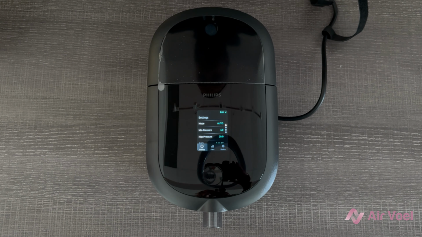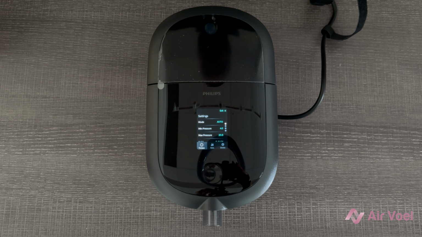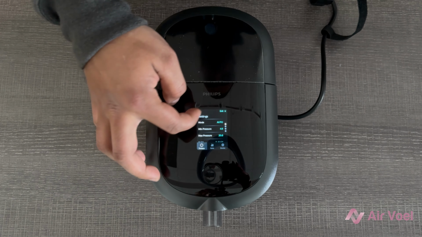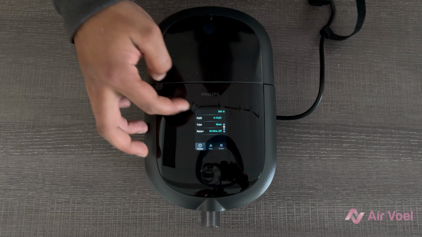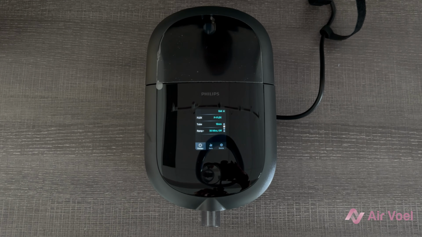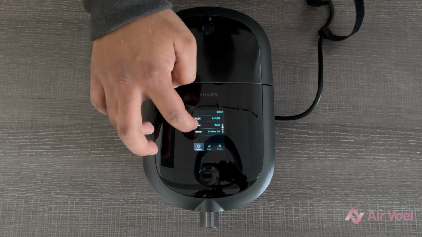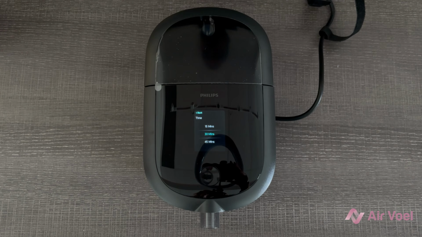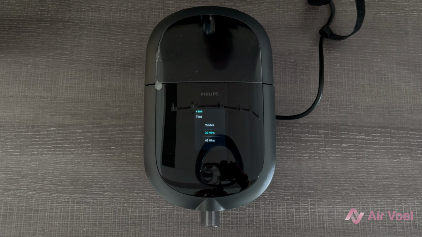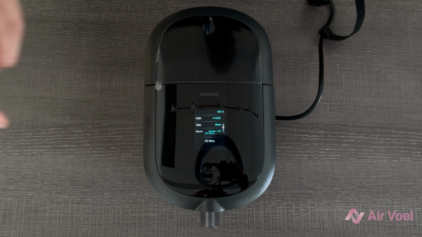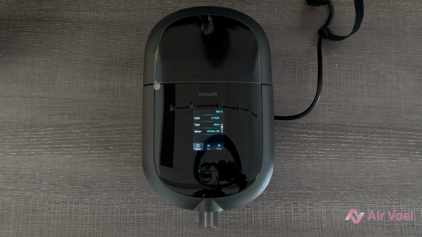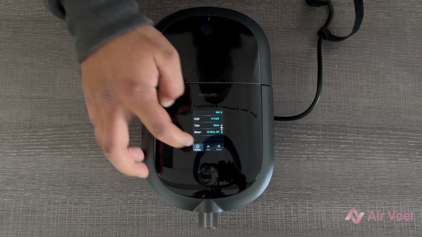Once you select your tube type, your therapy settings are then confirmed, and then you'll be able to exit the menu. If you go further down, you'll be able to see the settings you put through. You can also adjust a ramp time setting if you want your machine to start at a lower pressure for a duration of time before going up to your therapy pressure. You can set that in 5-minute increments up to 45 minutes.